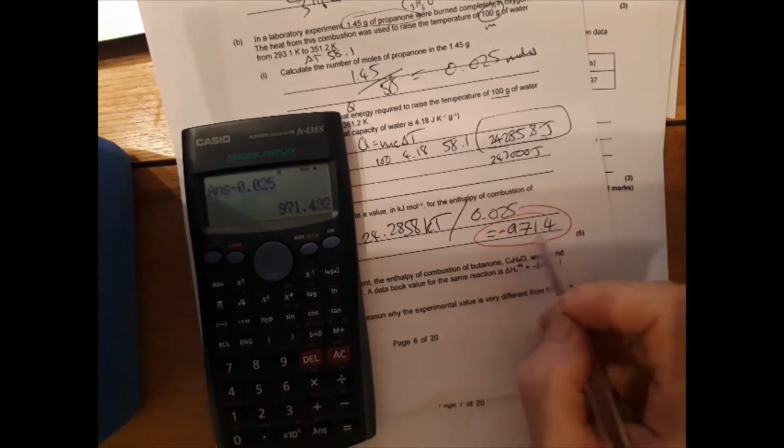Minus 971.4. I bet it gives you a range in the answers. Yeah, you're allowed a range because some people might round differently.